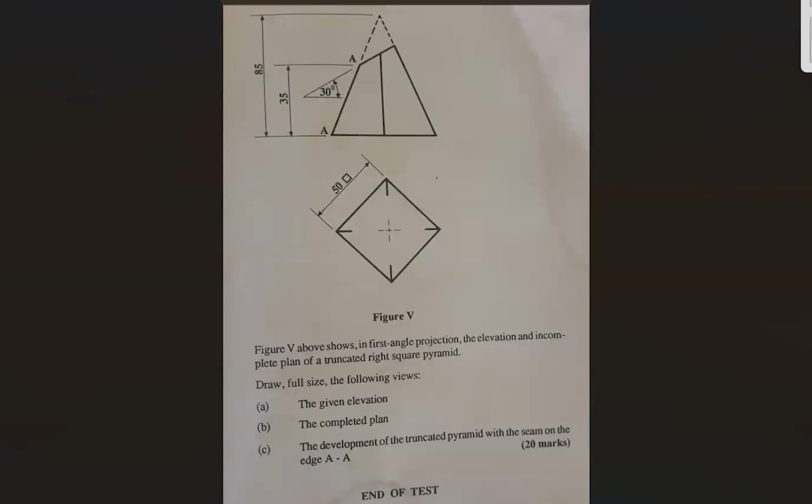Figure 5 above shows in first angle projection the elevation and incomplete plan of a truncated right square pyramid. Draw full size the following views: the given elevation, the completed plan, the development of the truncated pyramid with the seam on the edge AA. This is a question that was taken from CXC 1993.